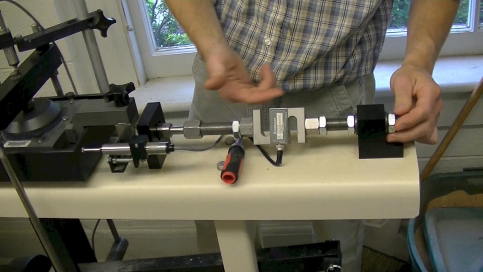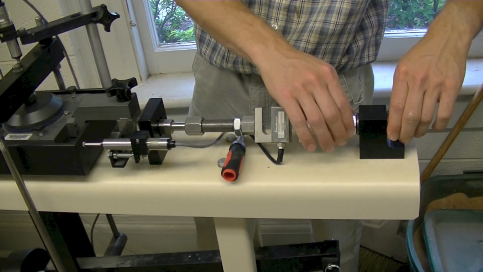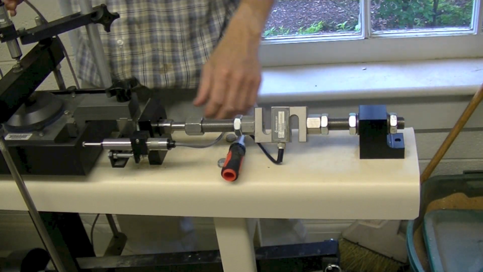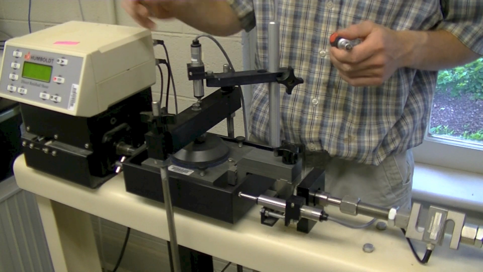Tighten the two nuts on either side of the abutment at the end of the transducer arm. This secures the arm so that force measurements will be output by the transducer. So make sure the nuts are snug.